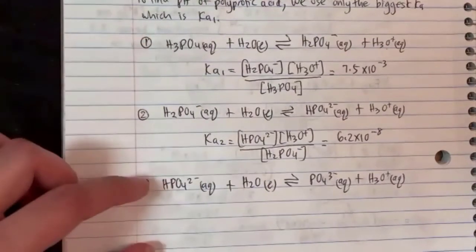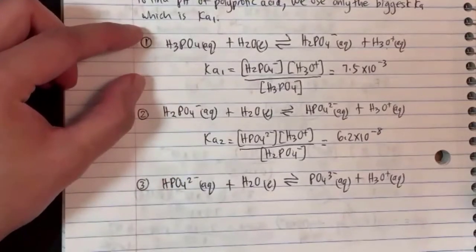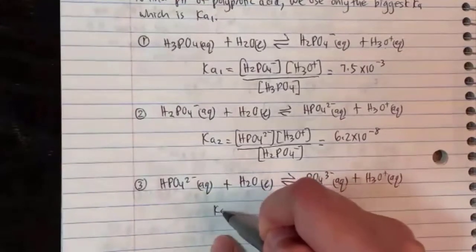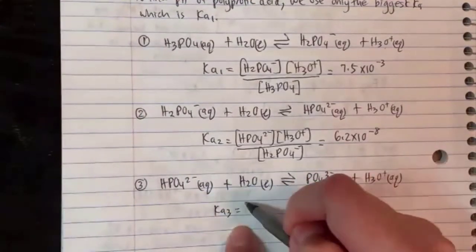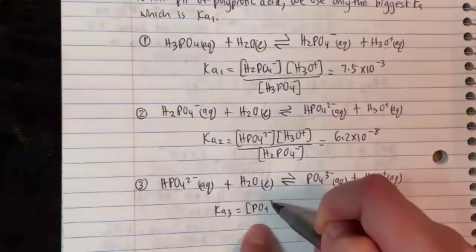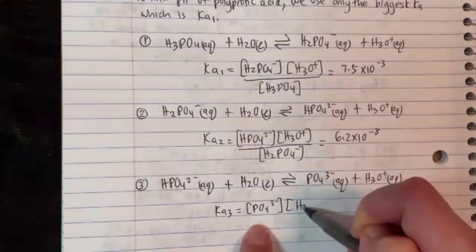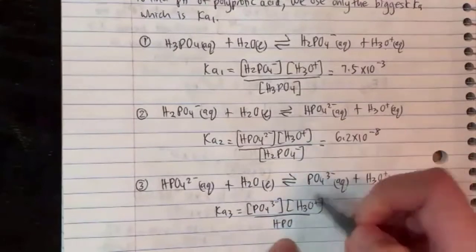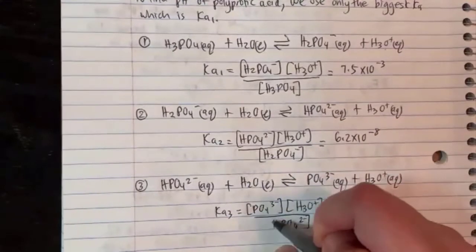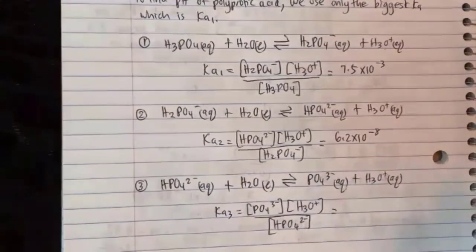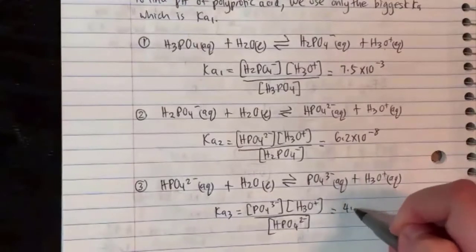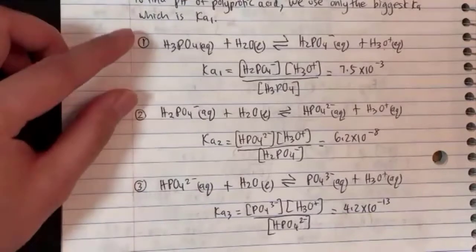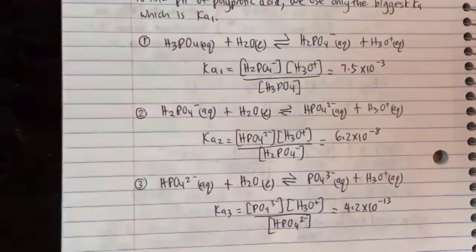If it's a polyprotic acid, pick the first Ka because the Ka1 is going to be the strongest one. So Ka for the third one is phosphate times hydronium, and then hydrogen phosphate, HPO4 2 minus. And that's a very small value, 4.2 times 10 to the minus 13. Okay, so remember, you pick the strongest one and you work with it.